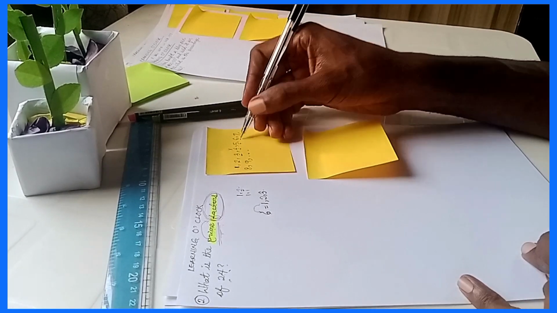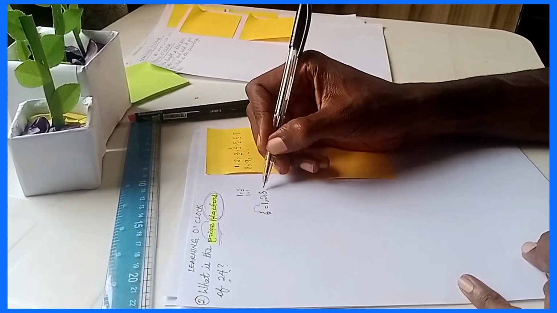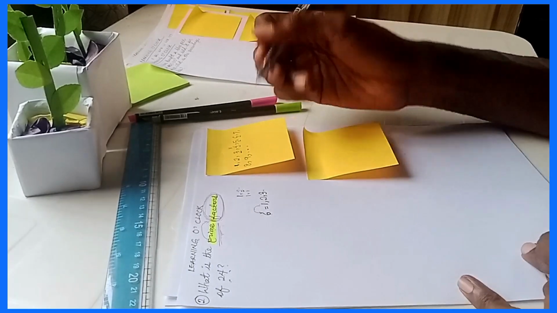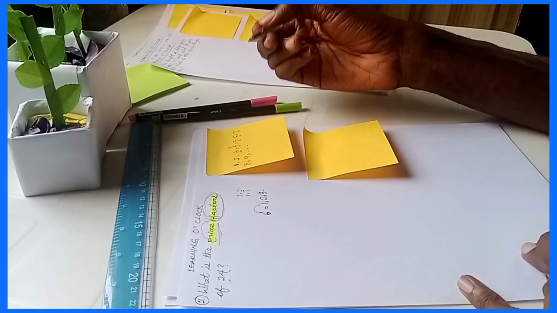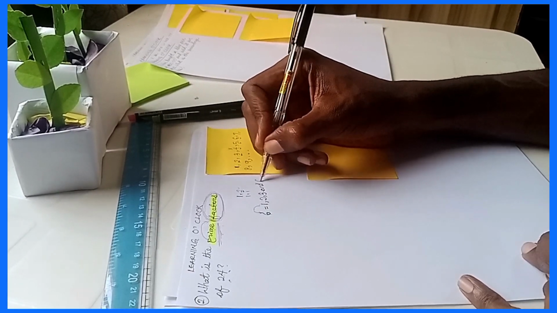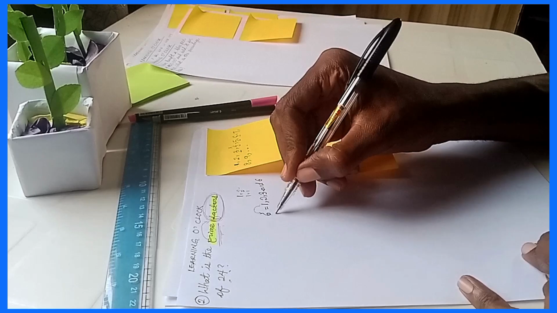How about 6 itself? 6 divided by 6 is 1. Any remainder? No. Can we try any number ahead of it? No. So these are the factors of 6.